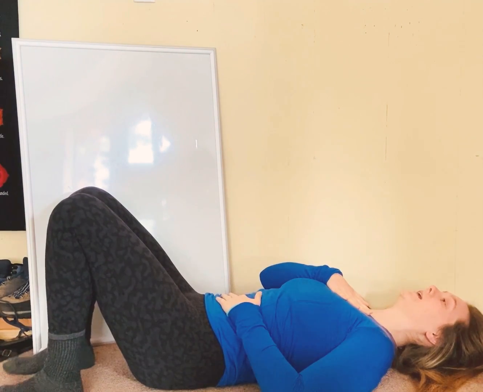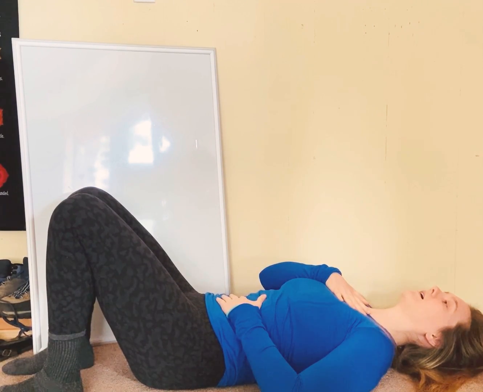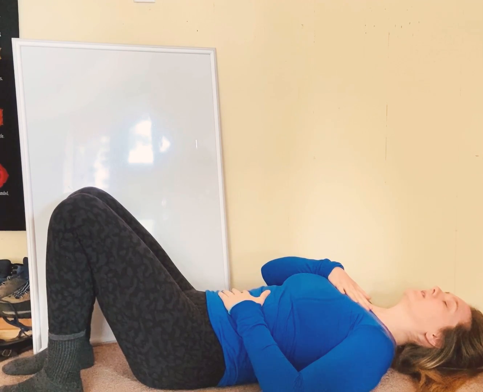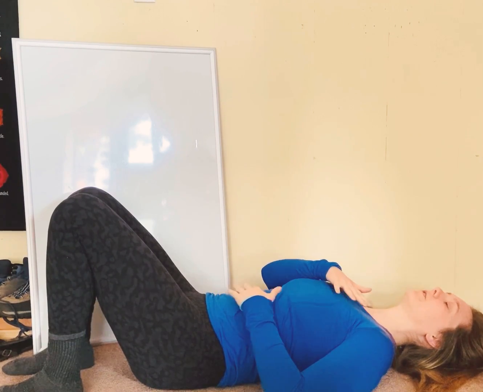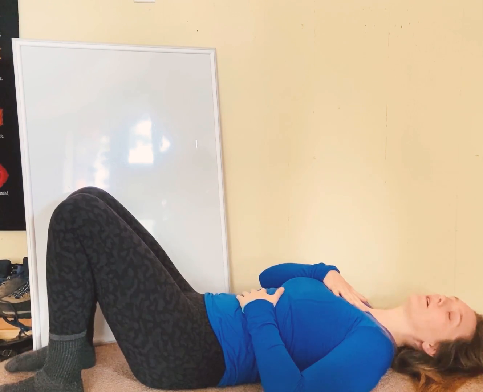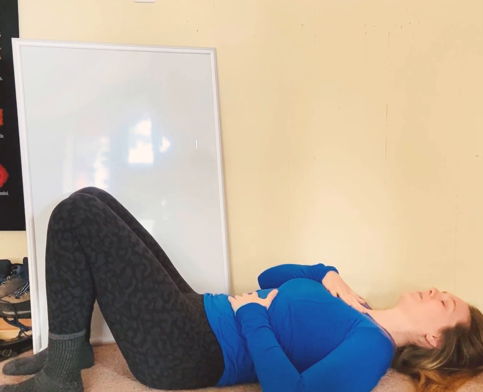3 breaths, big inhale, sigh. Big inhale, sigh. Just begin to feel where the air is going. Don't try and force it anywhere. Just try and sense and feel where the air is going in your body. One more good breath.